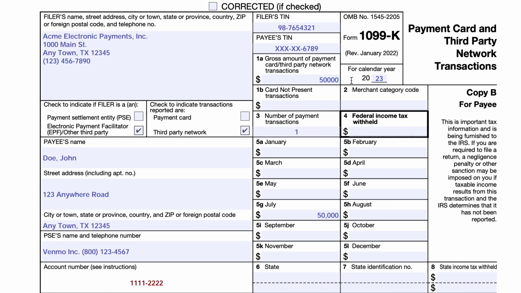So if you're in the business of handling payment card transactions or working with a third-party network like Square or any of these invoicing agencies, if you do Venmo, PayPal, whatever it is, at some point you can expect that they're going to start reporting your transactions.